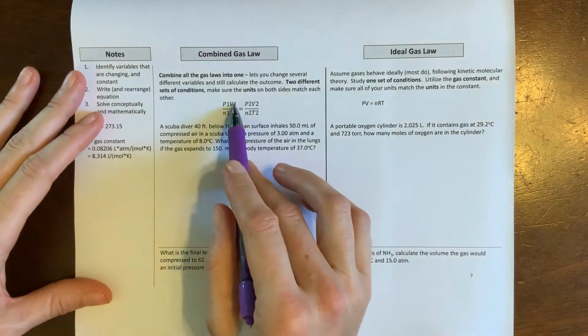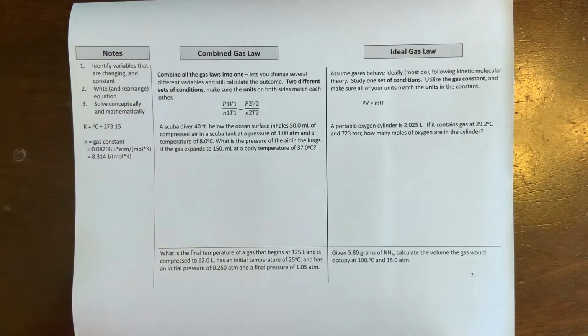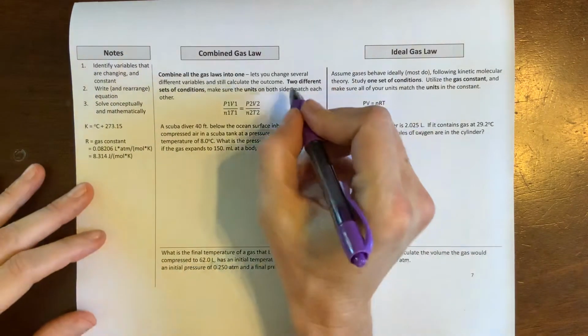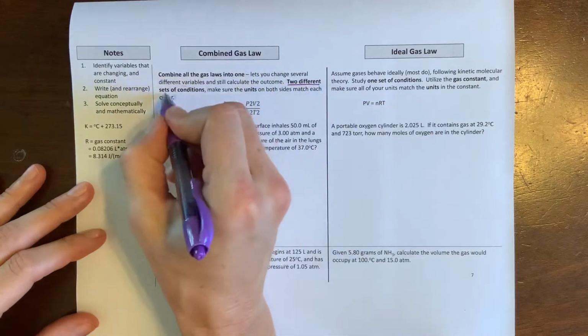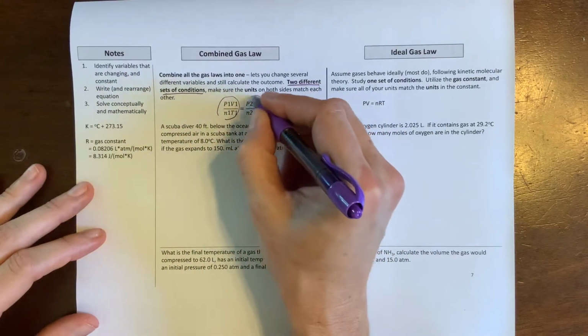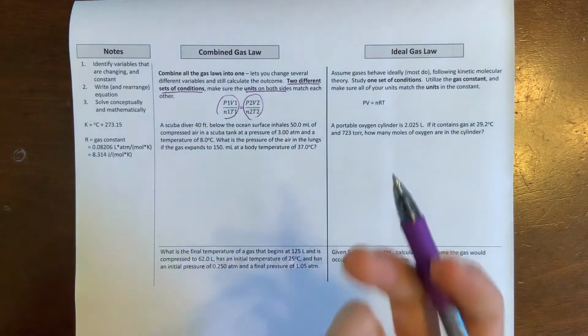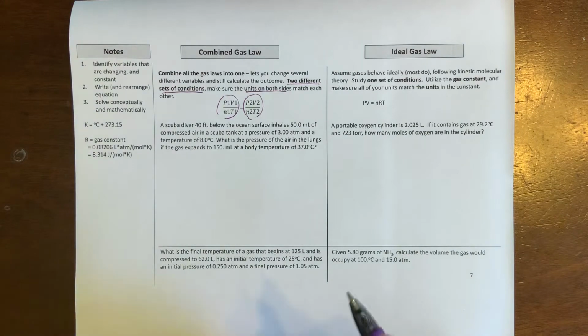And this is going to allow us to change a few different variables at a time. We can change pressure, volume, temperature, and moles all at once, and we're not limited to trying to keep certain variables constant. As you discover these problems, you want to look out for the fact that there's going to be two different sets of conditions, the before and the after, and we want to make sure that the units on both sides match so that they can cancel each other out.